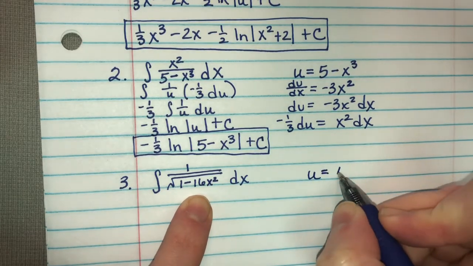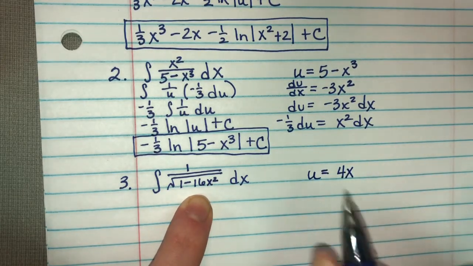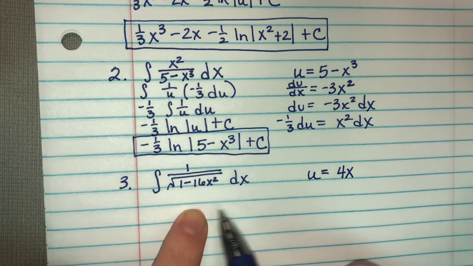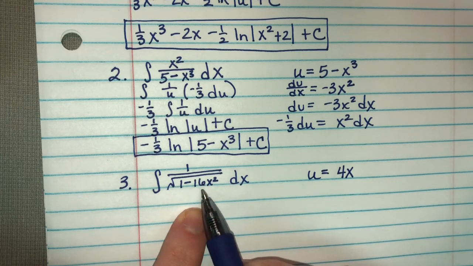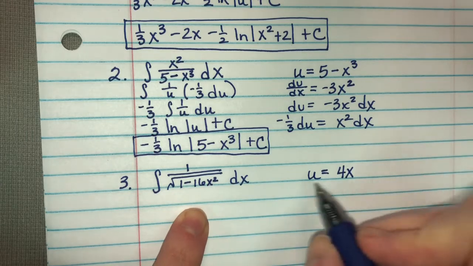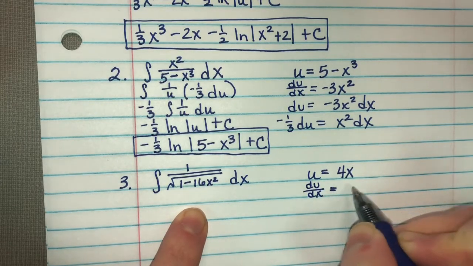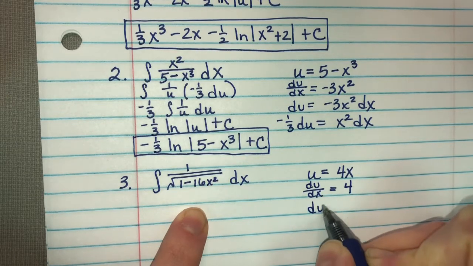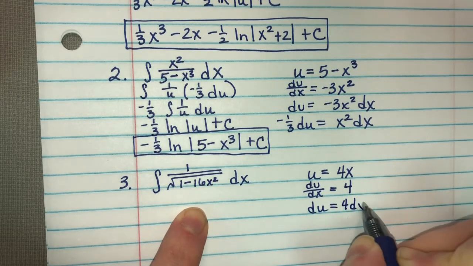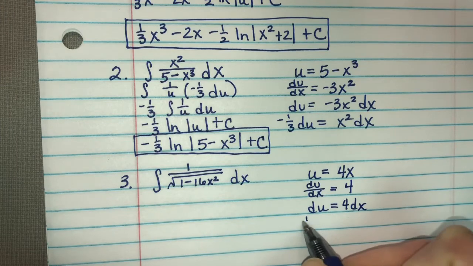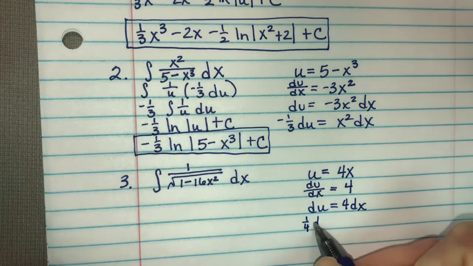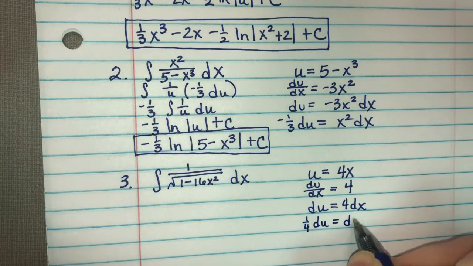U is equal to 4x here, because if you subbed in the 4x in parentheses and then squared it, you would get 16x squared. So the derivative of u with respect to x is going to equal 4. du equals 4 dx. We don't have an extra 4 in the problem, so 1/4 du is equal to dx.